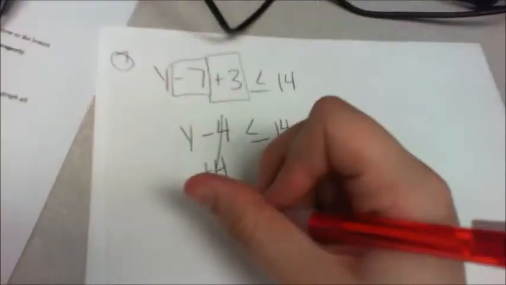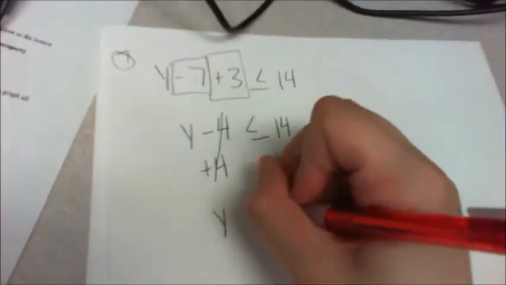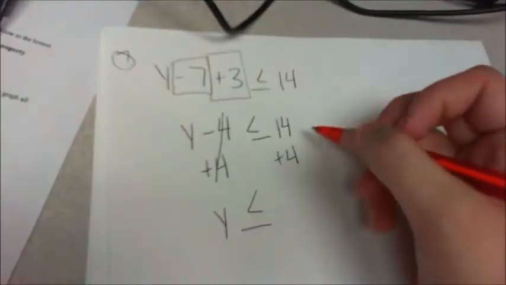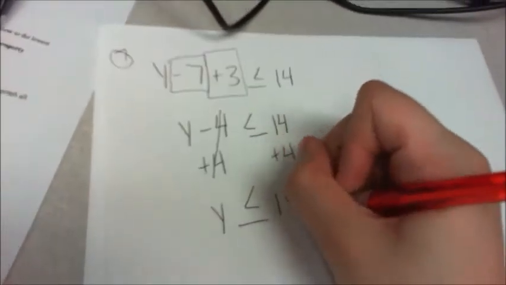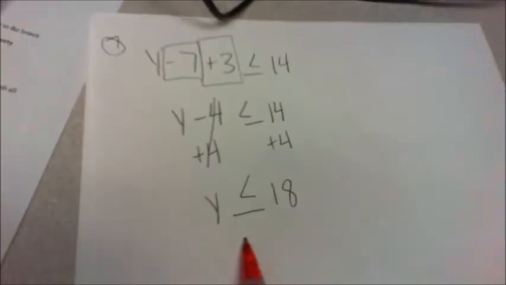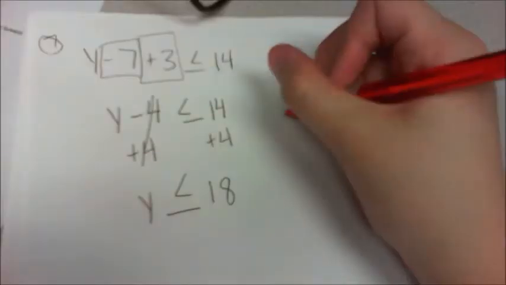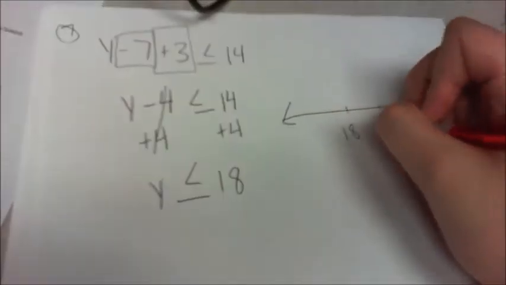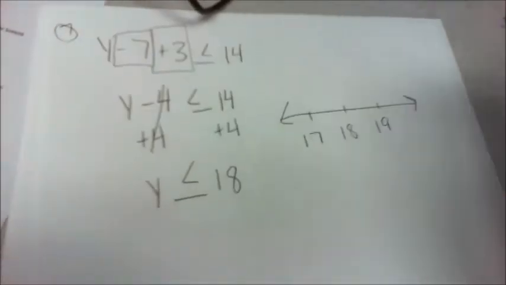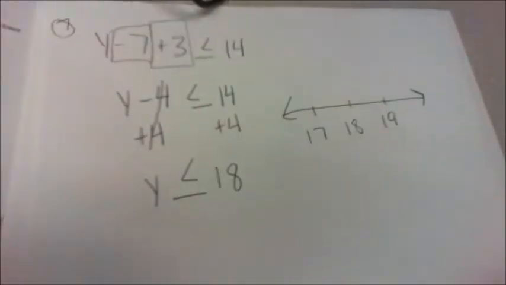Our 4's cancel. Y is by itself. Bring down your sign. 14 plus 4 is 18. So we have y is less than 18. Now we can go ahead and graph this on a number line. I'm going to go ahead and make sure I put a number on either side just so we can see which ones get bigger and smaller.